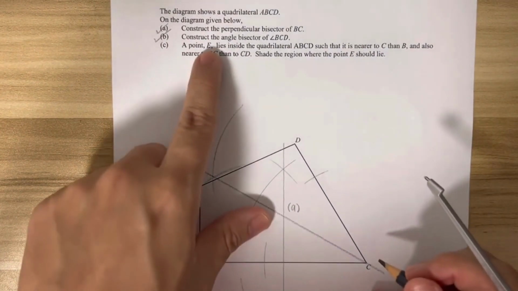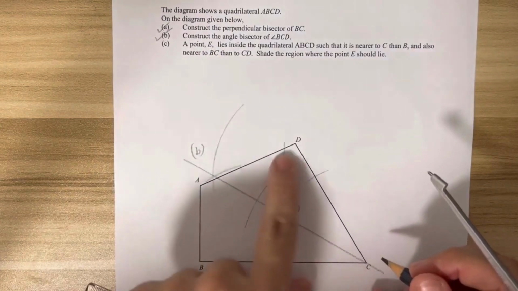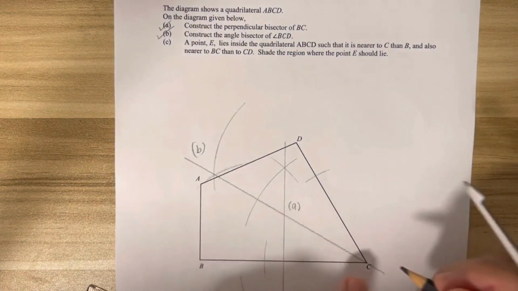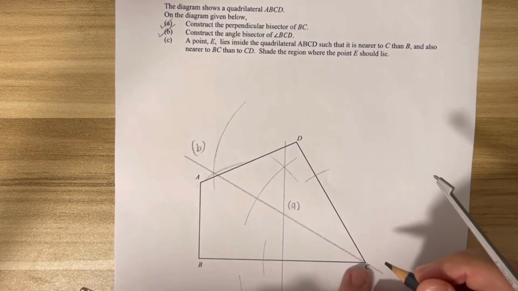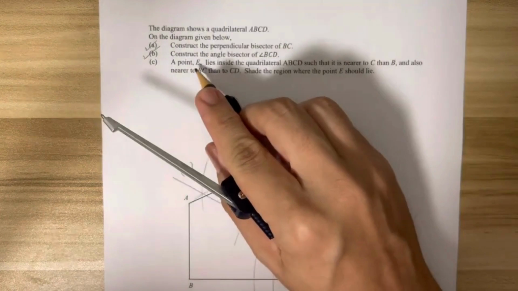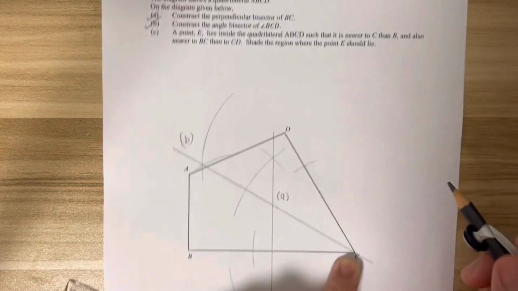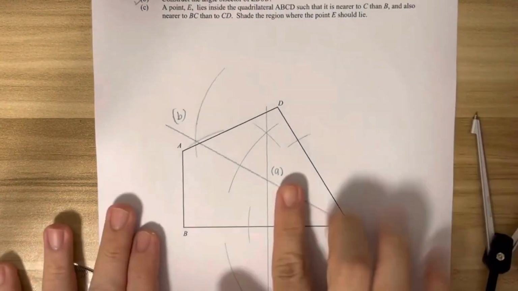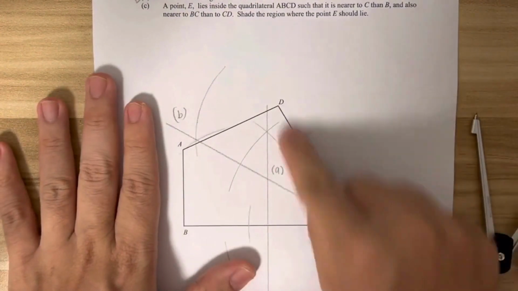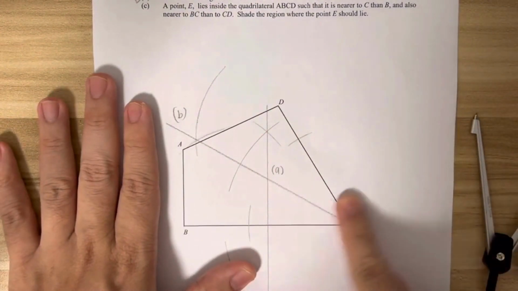Part C, there's a point E that is inside this ABCD, but it is nearer to C than B, and also nearer to BC than CD. So now I know this E must be this side here. It cannot be here. So definitely it's somewhere here.